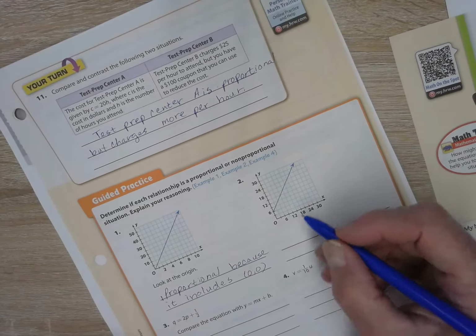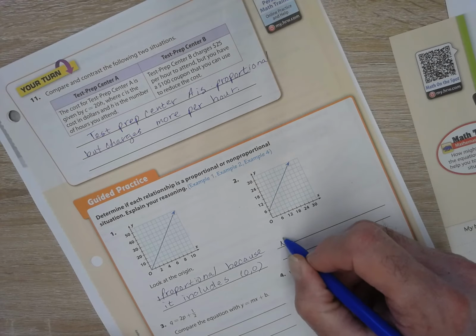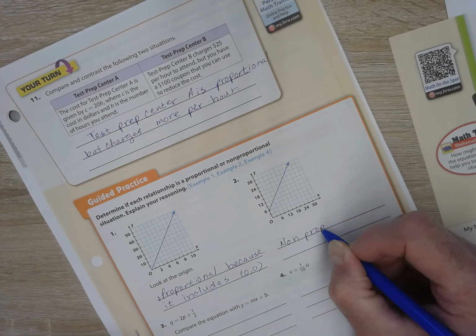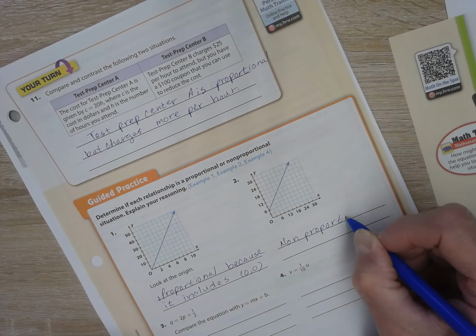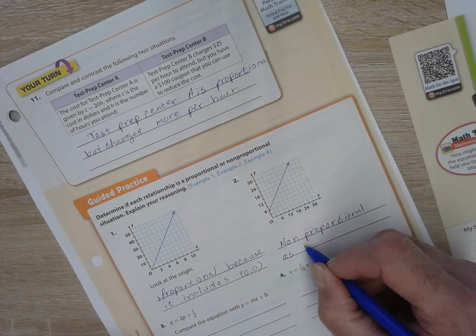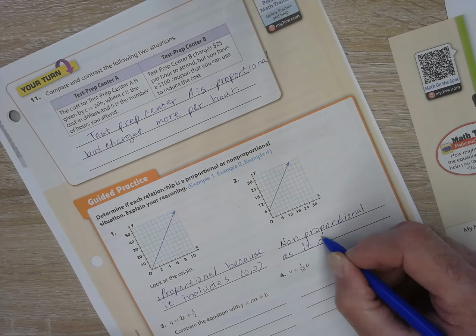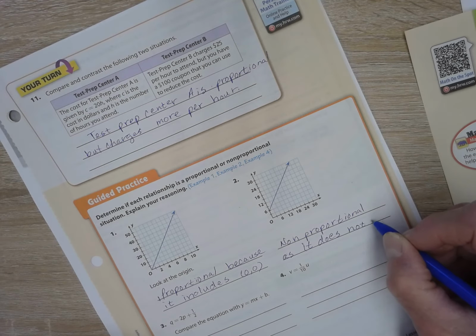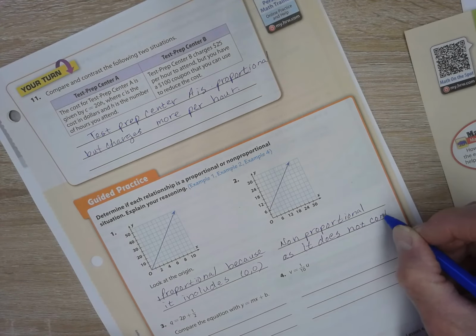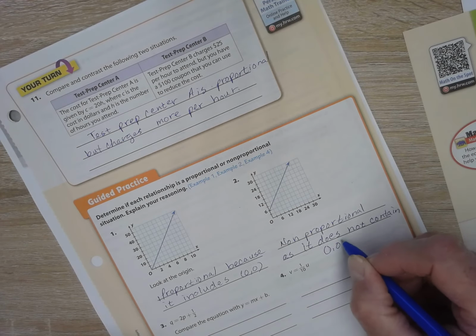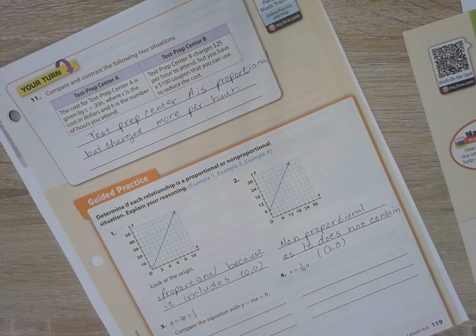And then number two is not proportional, non-proportional, as it does not contain zero, zero. Okay.